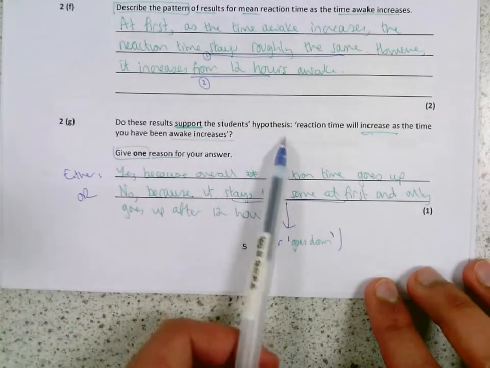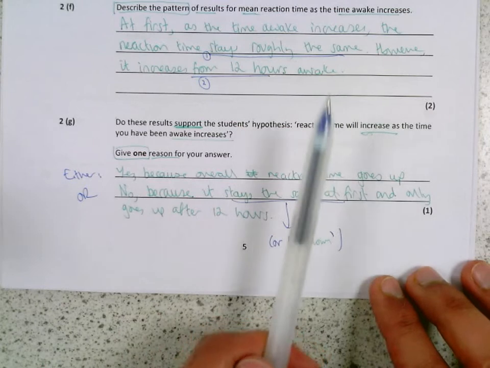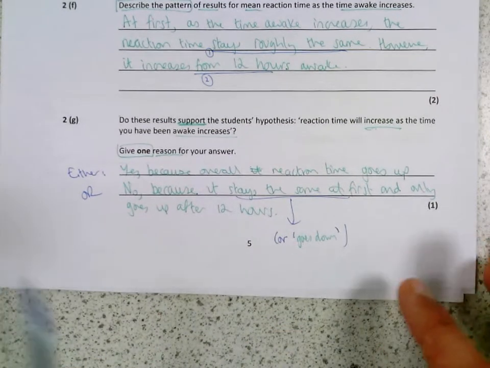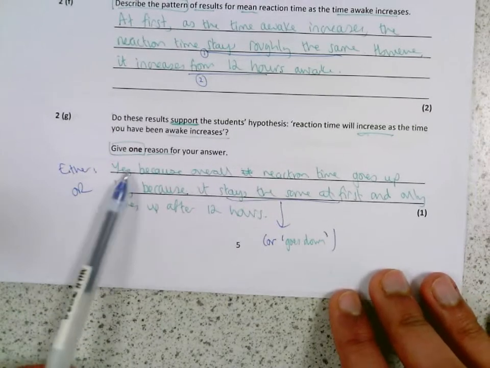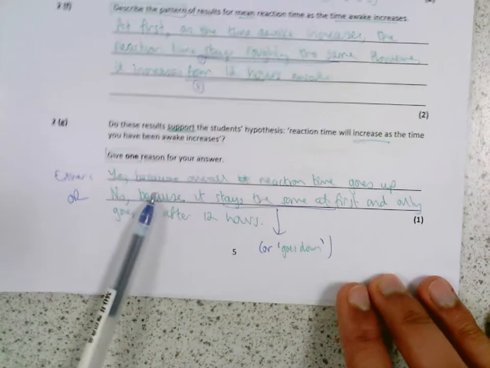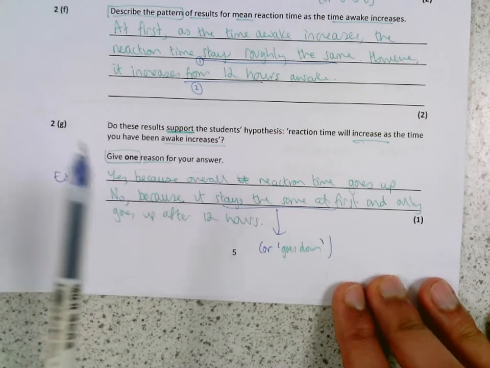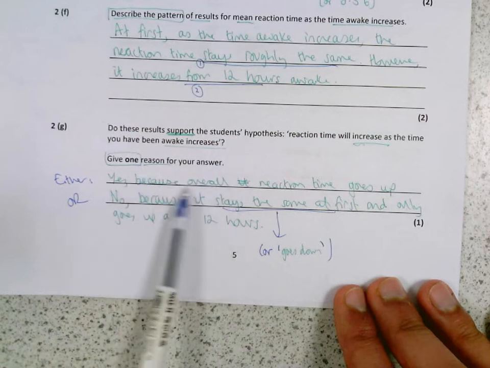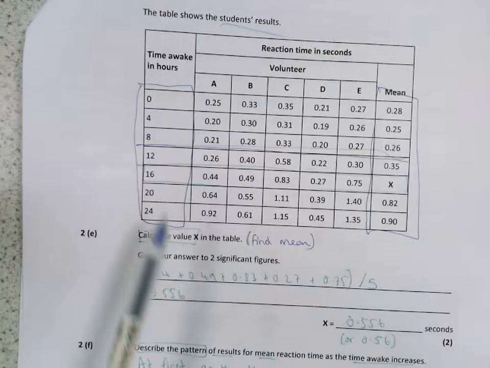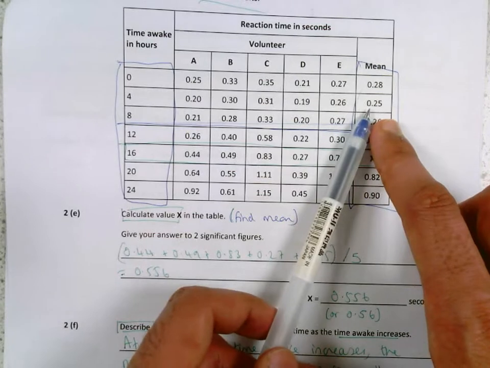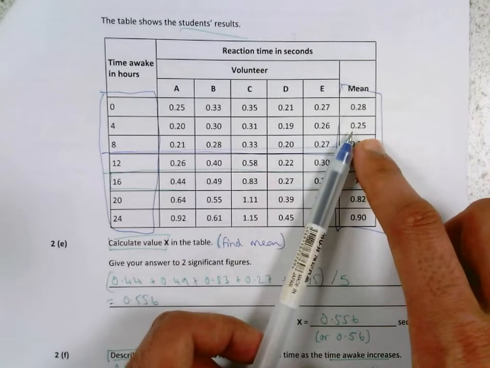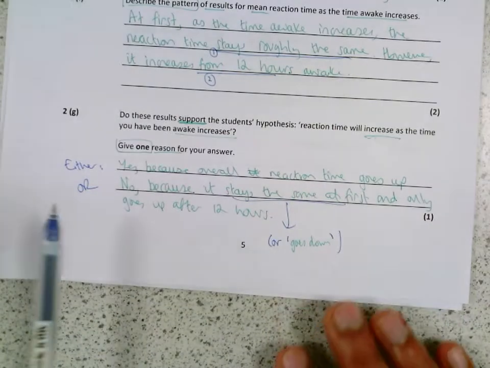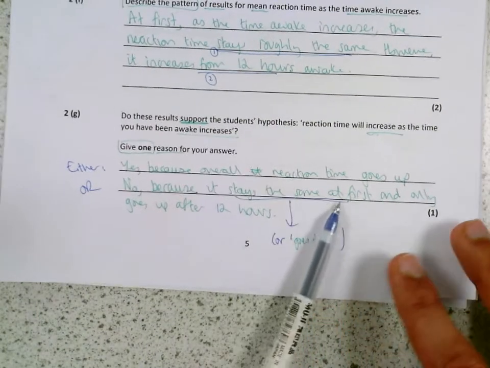Do these results support the student's hypothesis that reaction time will increase as the time you have been awake increases? Well, you could say yes and you could say no, as long as your justification matches what you are saying. So if you said yes, then you need to say yes, reaction time will increase as the time you have been awake increases, because overall reaction time goes up. When you're awake for 4 hours, then it's a very quick reaction time, but when you're awake for 24 hours, it's much slower. Or you could say no, because it stays the same at first.